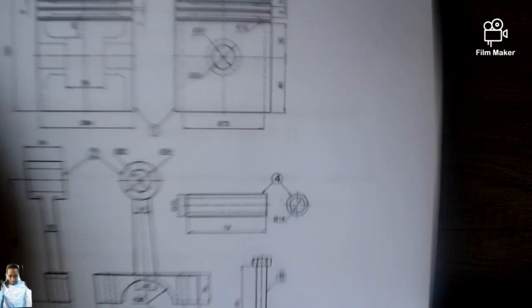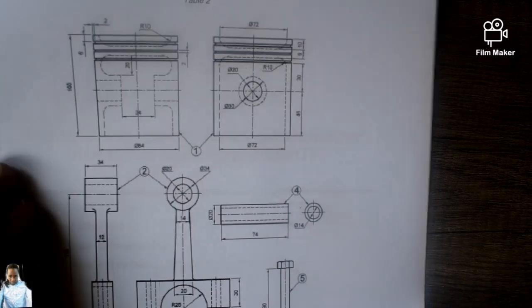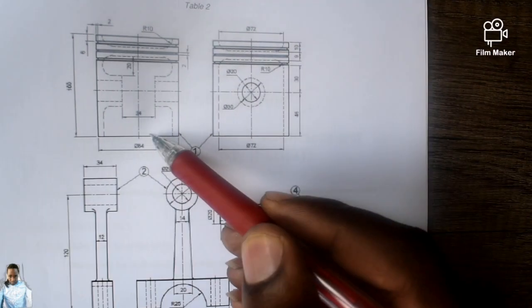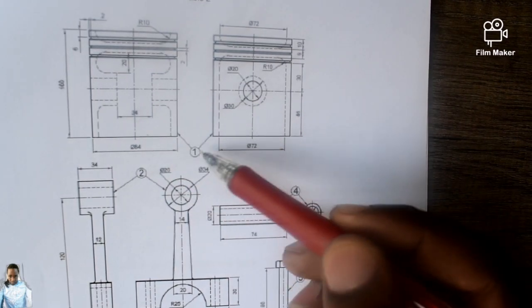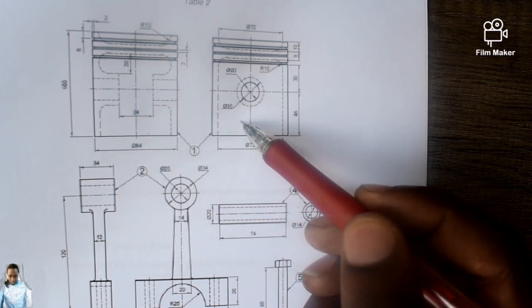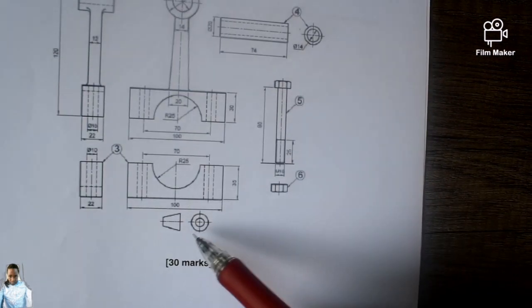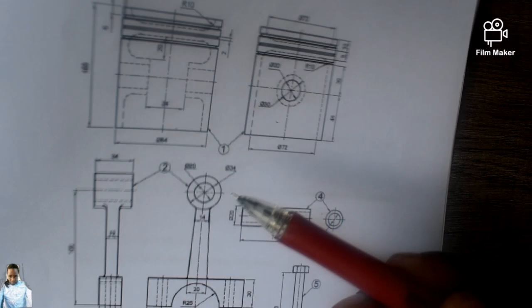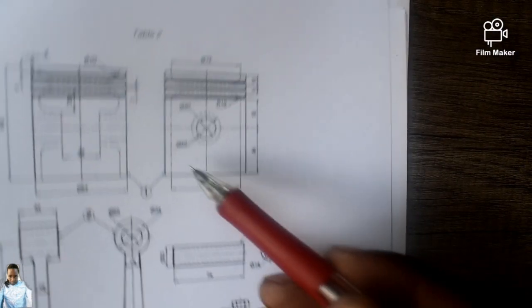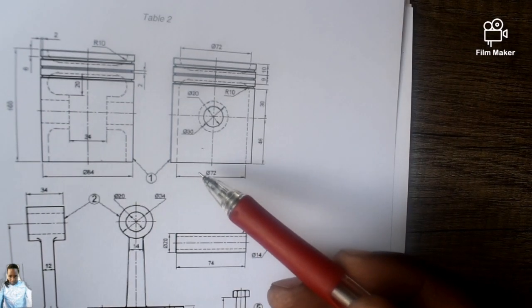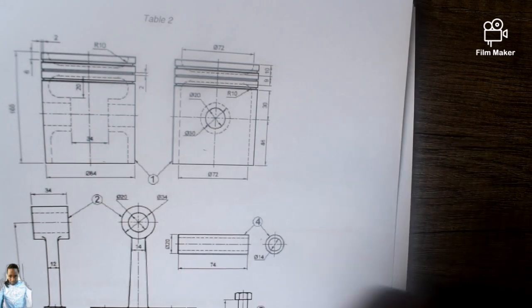So when you come to your items, we will be taking only fronts. This is the front view of item 1, and since they are given in first angle orthographic projection, this is the left view of item 1, not the right.